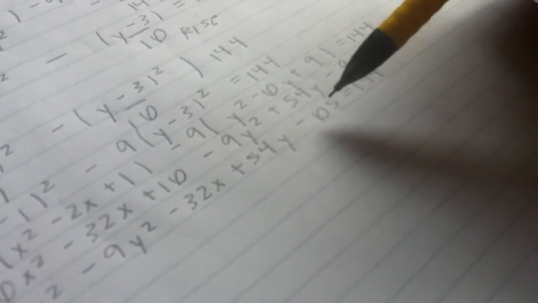Now we're trying to get this to equal 0 like it did up here. So we're going to subtract 144 from both sides. And that leaves us with 16x squared minus 9y squared minus 32x plus 54y minus 209 equals 0.